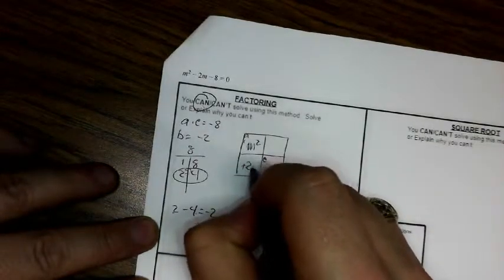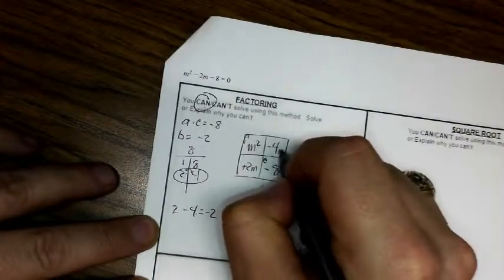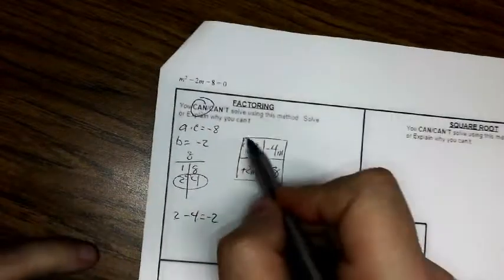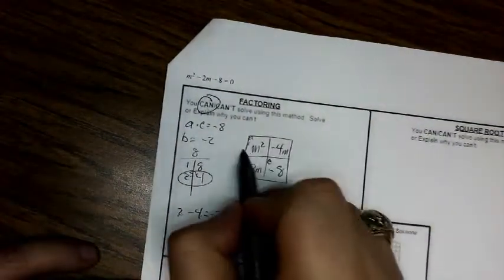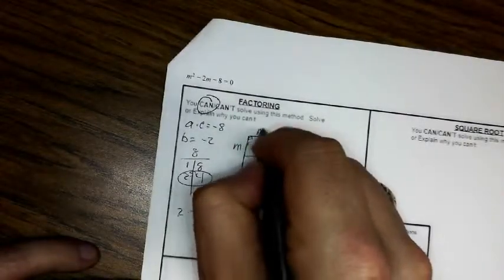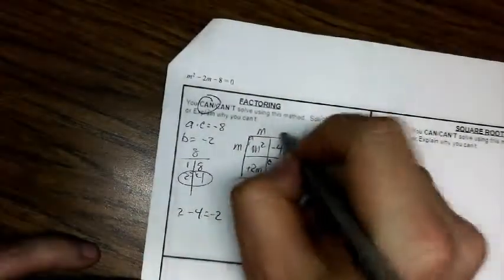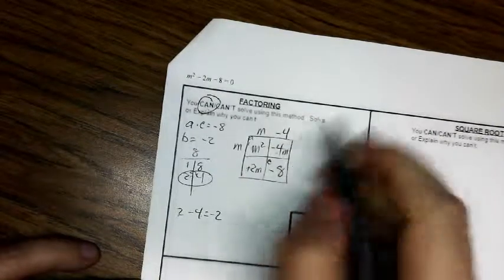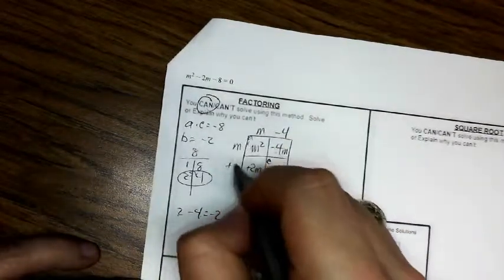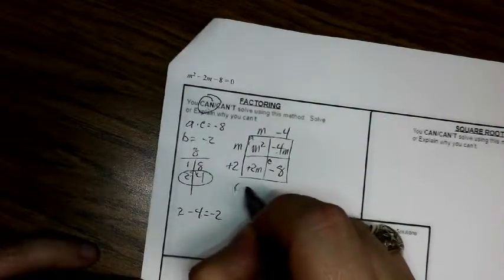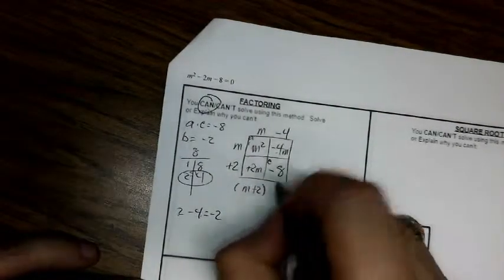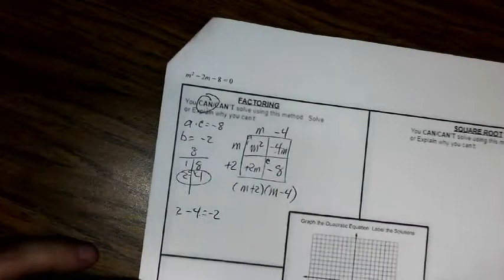So positive 2m, negative 4m, and now you come up with your factors on the left and the top. So this would be m times m gives you m squared, m times negative 4 gives you negative 4m, m times positive 2 gives you positive 2m. So your two factors are m plus 2 and m minus 4.